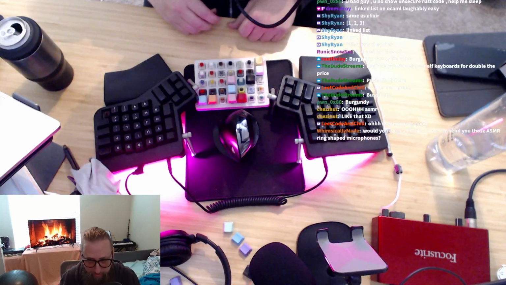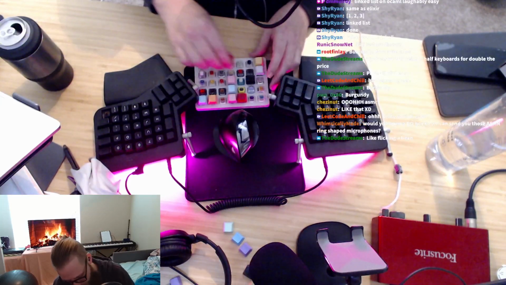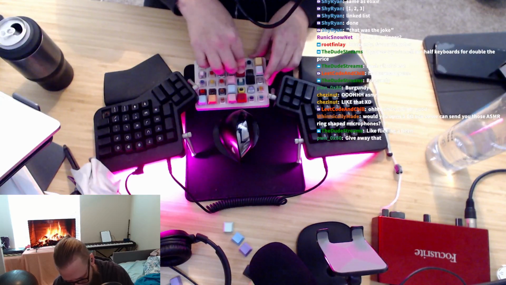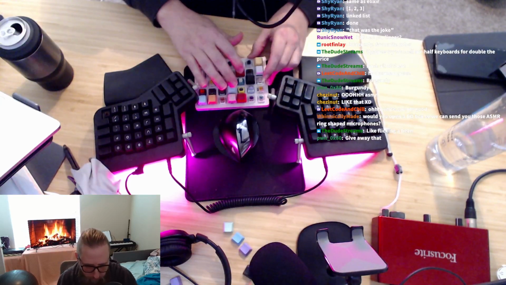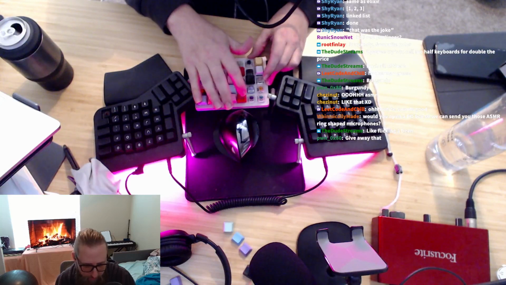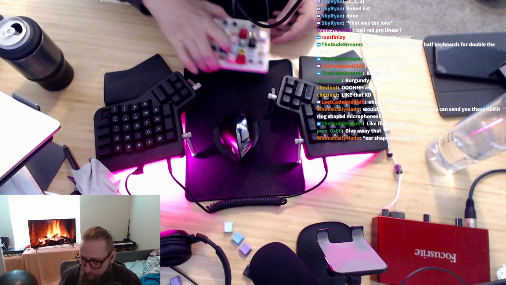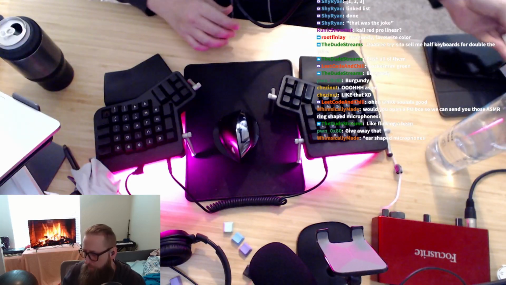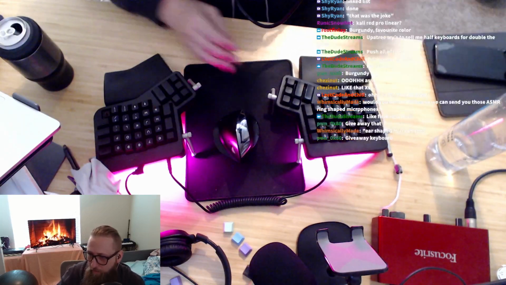I like white a lot. The white is nice. We'll do the V2 red as a comparison. Yeah, slightly heavier red. That's what I would describe the burgundy as. So there you go. Switch test.